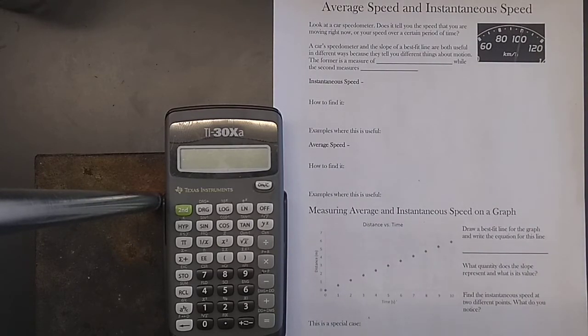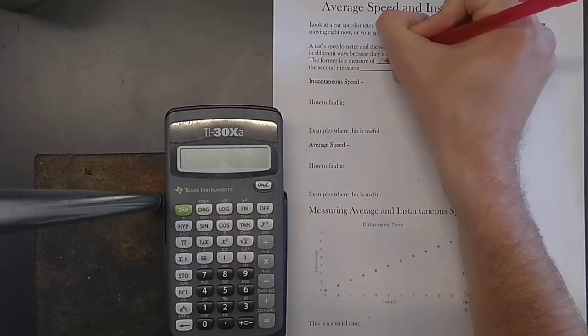It tells you an instantaneous speed. That's what a car speedometer tells. It's instantaneous speed.